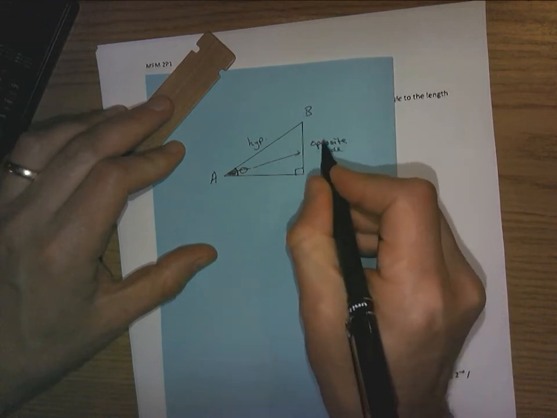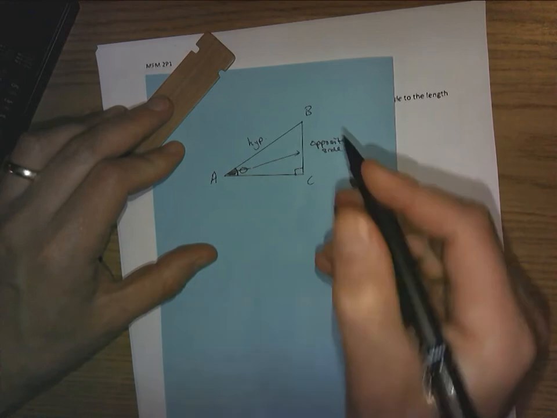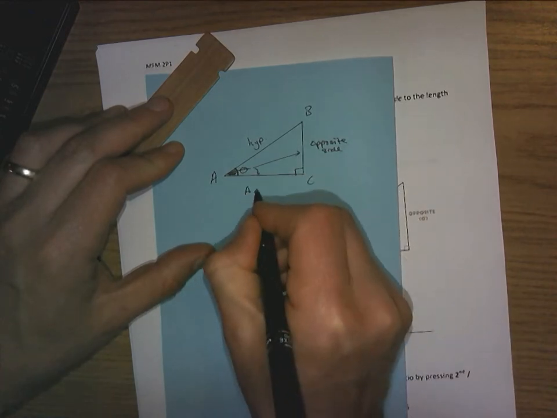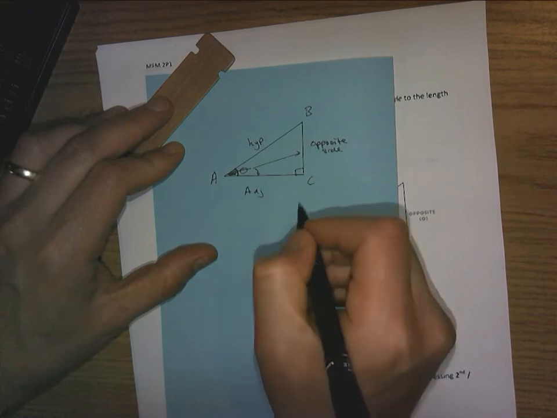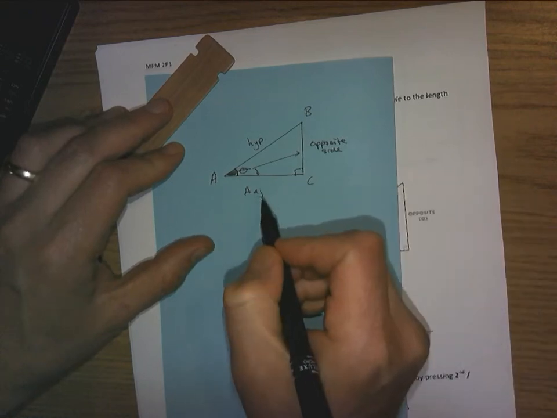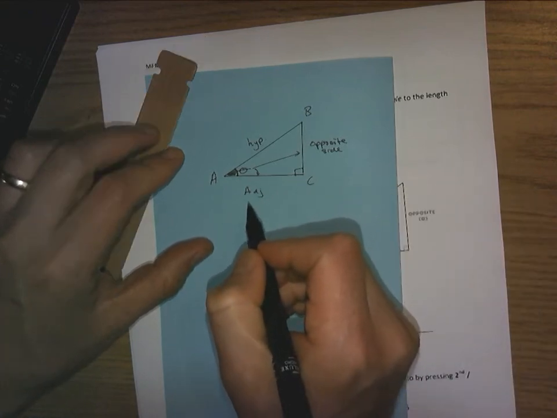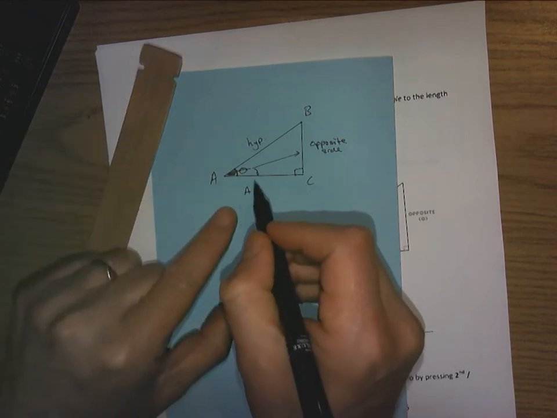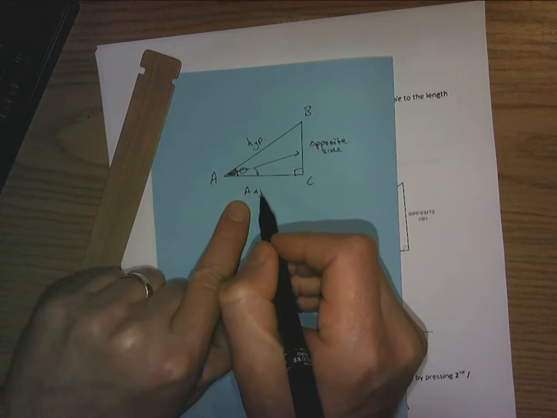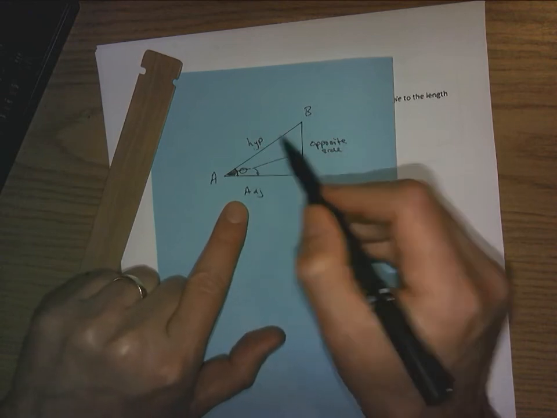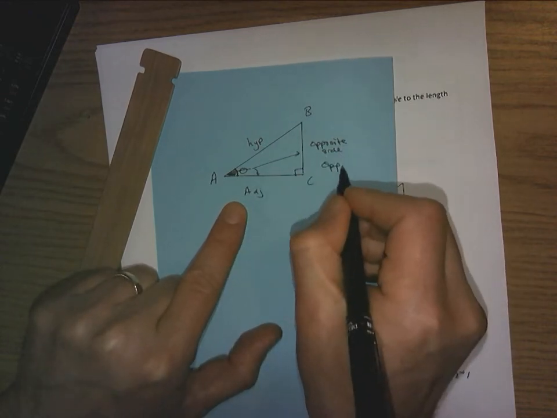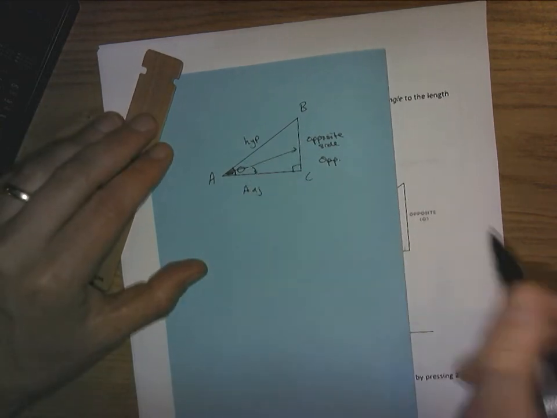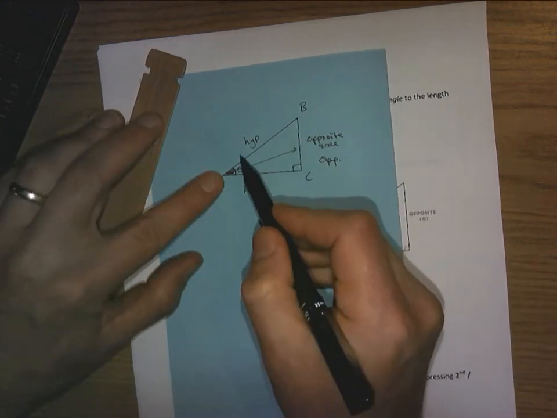We should say opposite side to angle A, but we get lazy, and we're just going to call it opposite. And this one over here, we're going to call adjacent. Again, we could call it adjacent side to angle A, but we get lazy and just call it adjacent. The short form for adjacent is ADJ, the short form for hypotenuse is HYP, and the short form for opposite is OPP. And this isn't adjacent, this must be hypotenuse. It can't be anyone's adjacent, it is always called the hypotenuse.